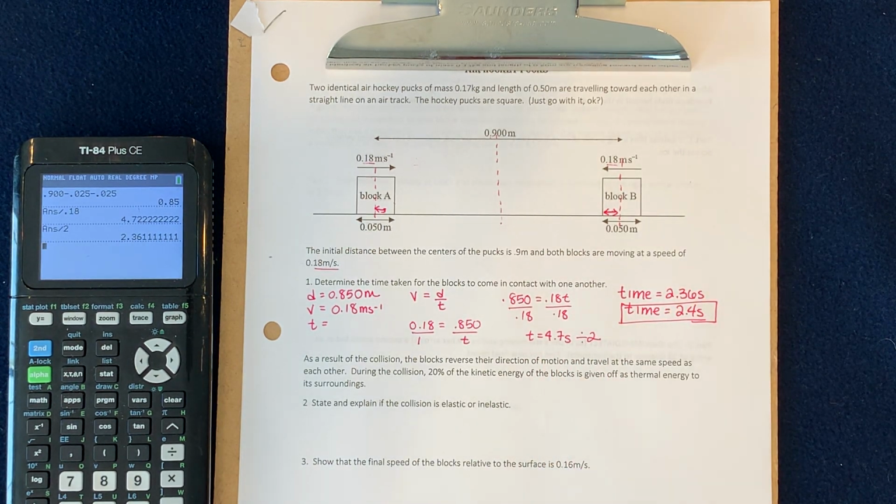So far, so good. So it says, as a result of the collision, the blocks reverse their direction of motion and travel at the same speed as each other. During the collision, 20% of the kinetic energy of the blocks is given off as thermal energy to its surroundings. State and explain if the collision is elastic or inelastic. So you have to state what the answer is and explain why.